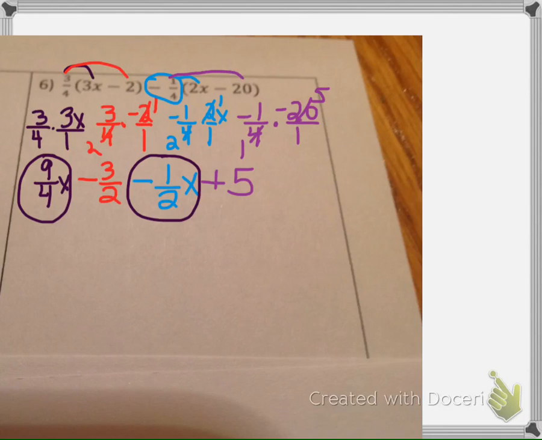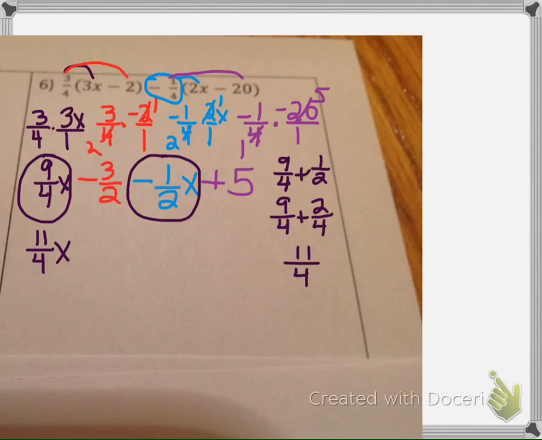Okay, now if you want to do this on the side, you can. 9/4 plus 1/2. Okay, and you don't have to write it all out, but some of it you should. I need to get my common denominator, which is going to be 4, and that would be 2/4. Now I can add that, and I get 11/4. And remember when I told you guys to just leave your improper fractions as improper fractions? It's totally fine in these problems. So I have 11/4 x, okay, and then I'm going to combine negative 3/2 and a positive 5.